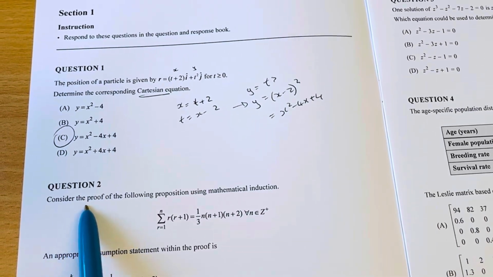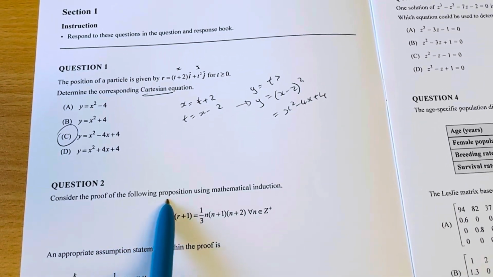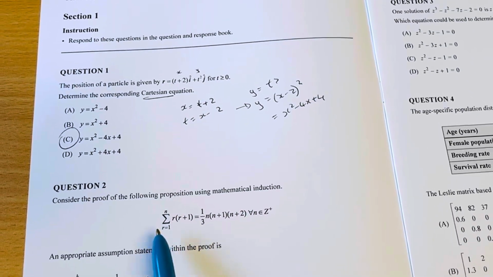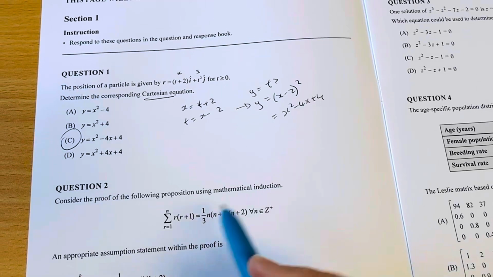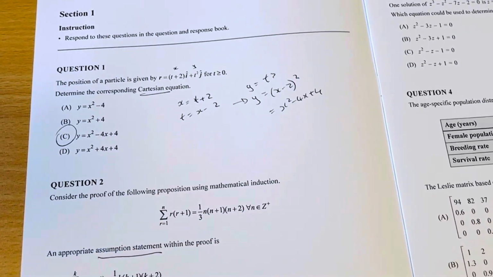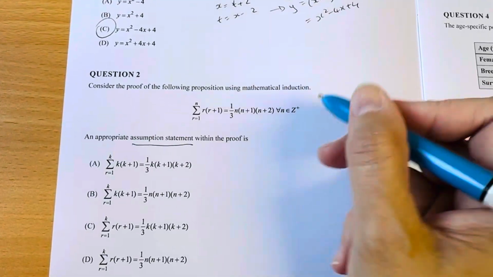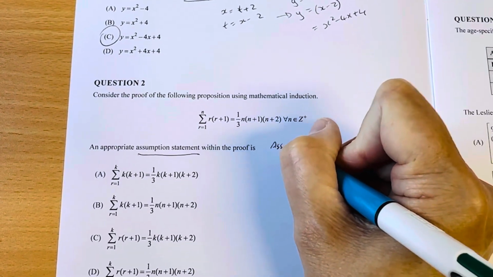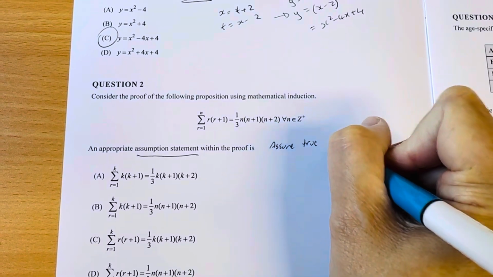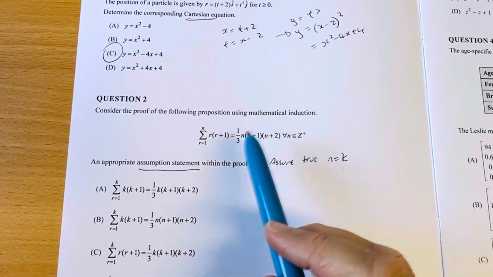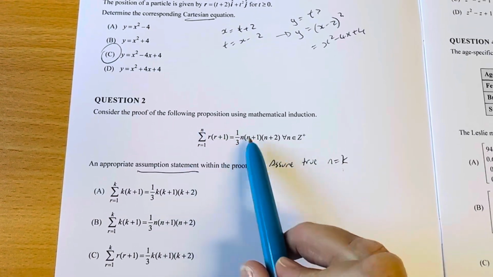Question 2 is mathematical induction, considering the proof of the following proposition using mathematical induction, and it's using the sigma notation for summation. An appropriate assumptive statement within the proof is... Now remember, our assumptive statement is when we assume it's true for n equals k. So we're basically substituting a k in wherever there is an n.